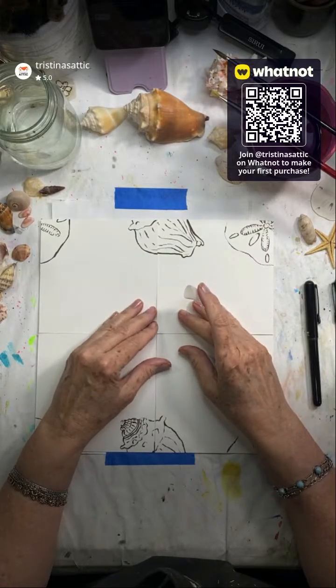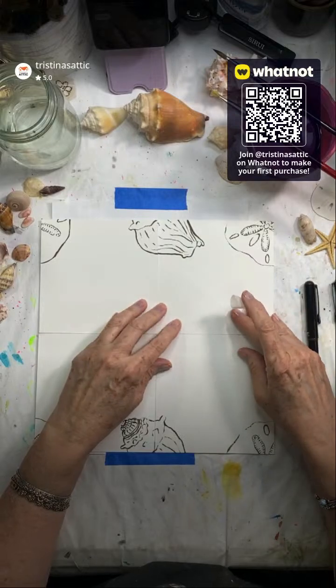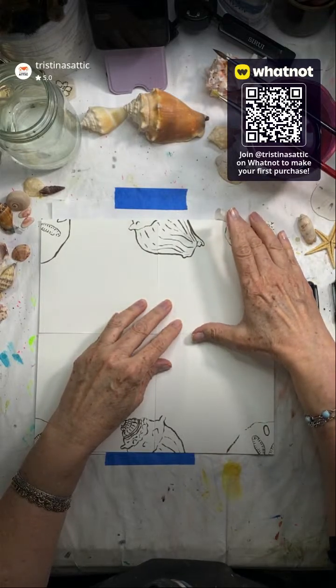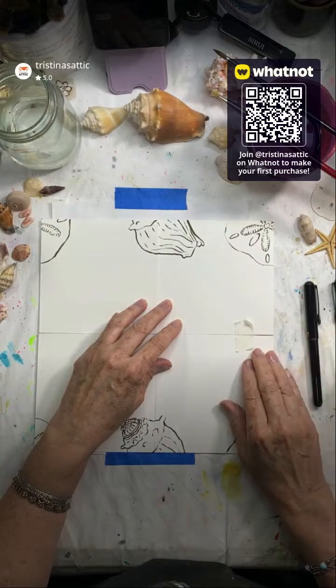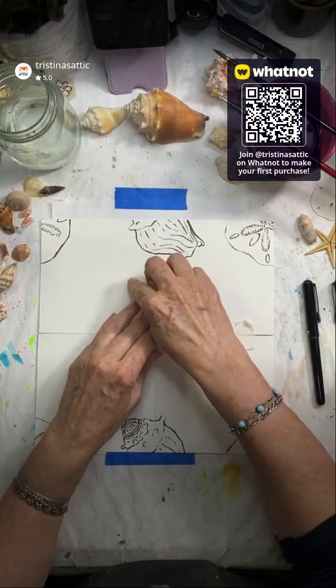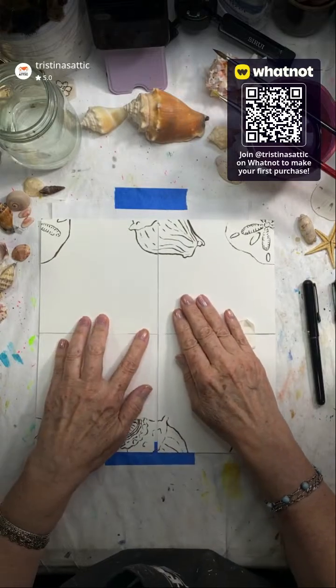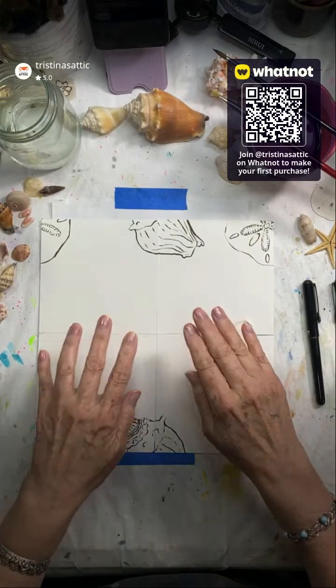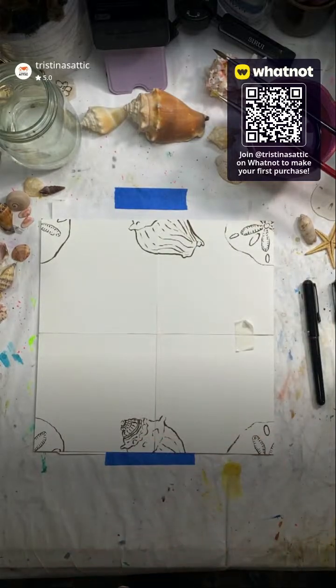So fun. Okay, let's get this where it looks correct. There you go. There we go. It's not quite exact, but you know what? I'm human, and it's handmade, so it's not going to be exact.